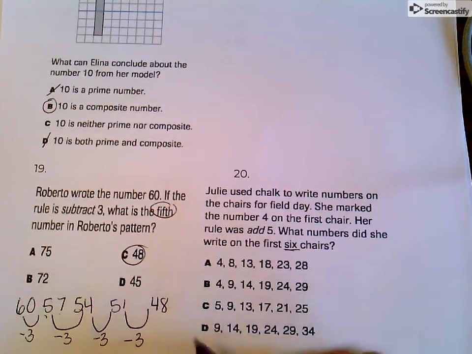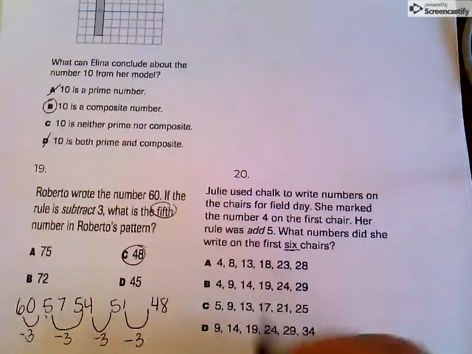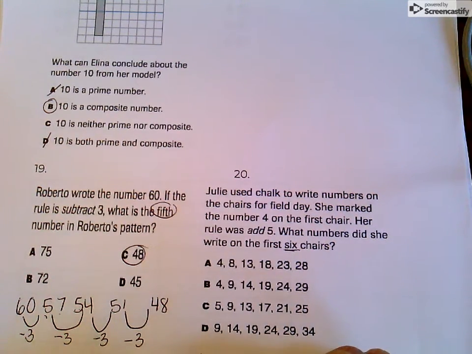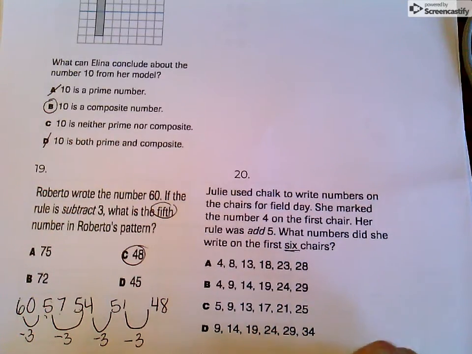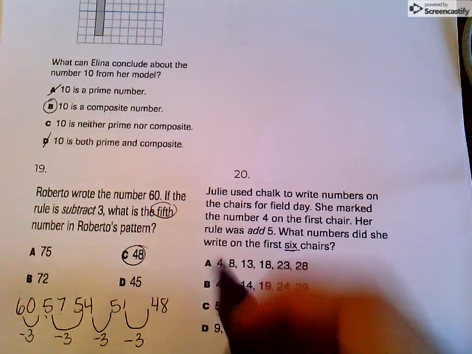So let's start with 4. Add 5 to 4, which would be 9. Which one only has 4 and 9? Think about it. Add 5 to 9, you get 14. Add 5 to 14, you get 19. So which one matches this pattern? B.